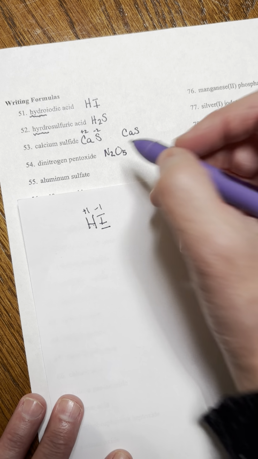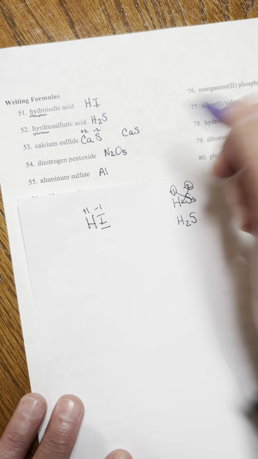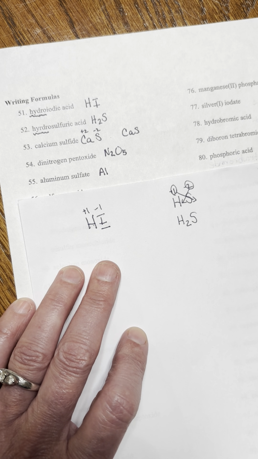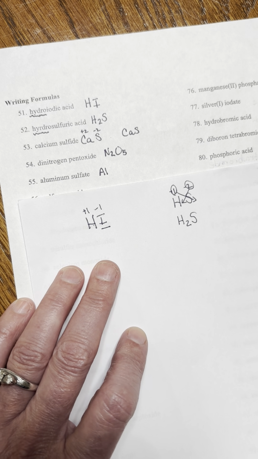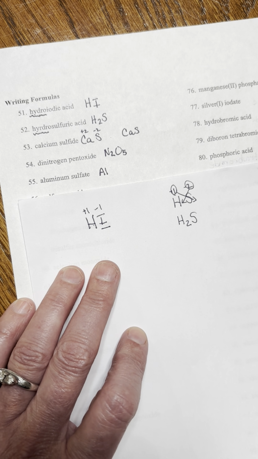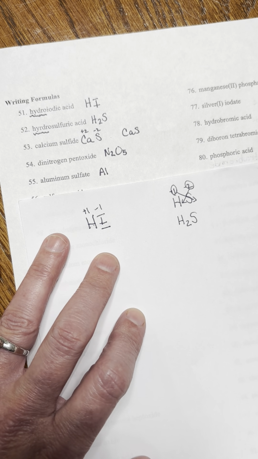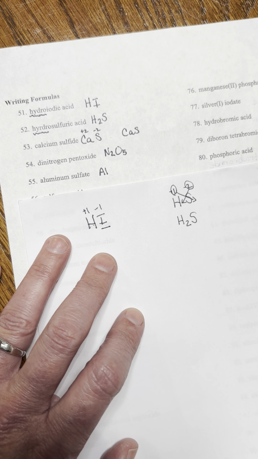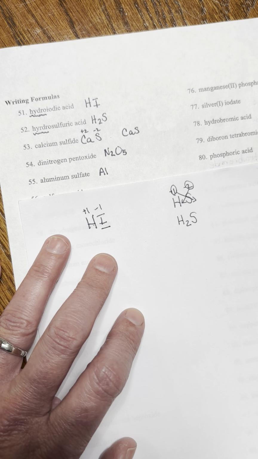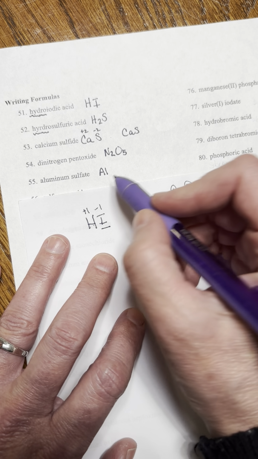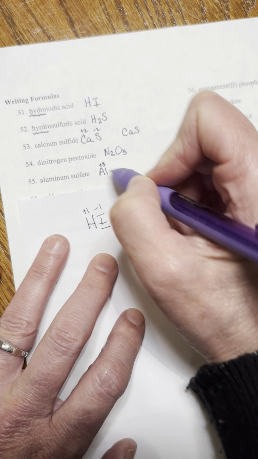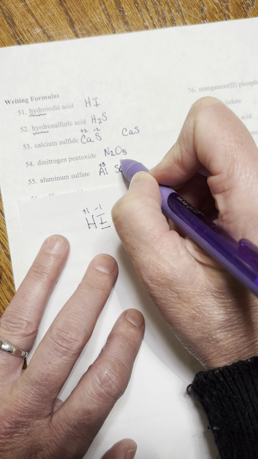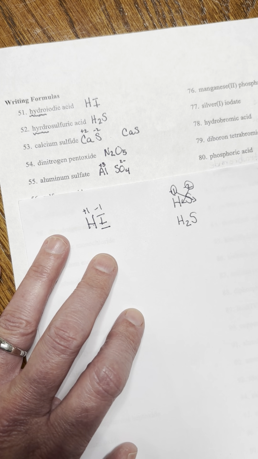Aluminum sulfate. Aluminum is the first part of this compound. Aluminum is one of our staircase of 6, the 6 elements that we know charges for that are in the staircase. Remember, silver is +1, cadmium and zinc are +2, indium, gallium, and aluminum are +3. So aluminum is +3. Sulfate is a polyatomic ion. It's SO4, and the charge on sulfate is -2.